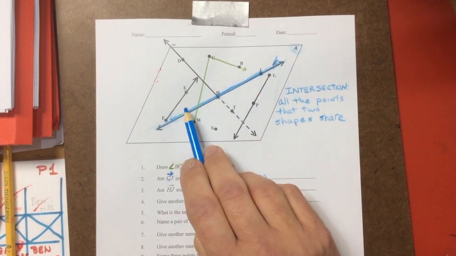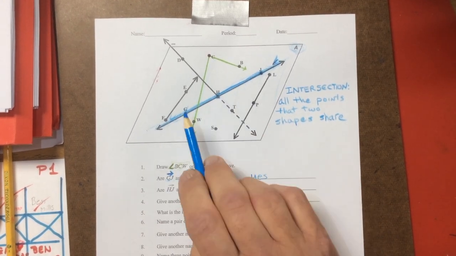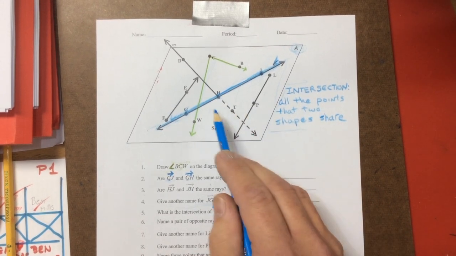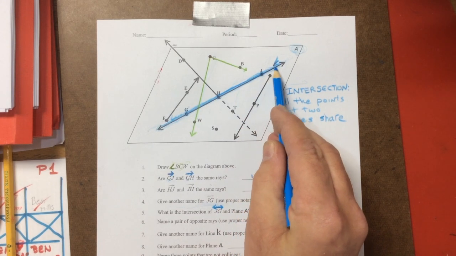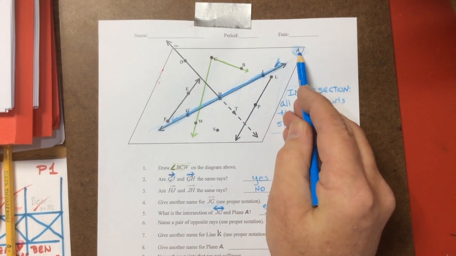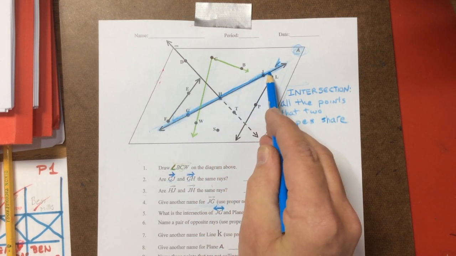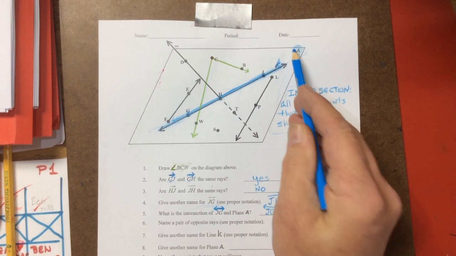Because that's what sharing means. They actually belong to the plane and they also belong to the line. If you use this as your definition, every point on this line is also on this plane, and that makes every point on this line part of the intersection of this line and this plane.